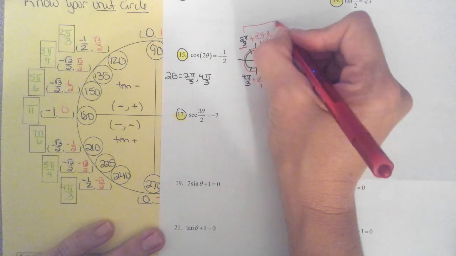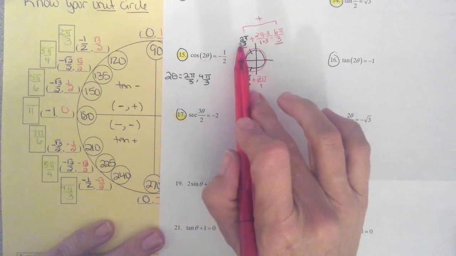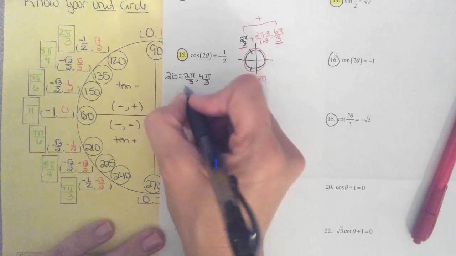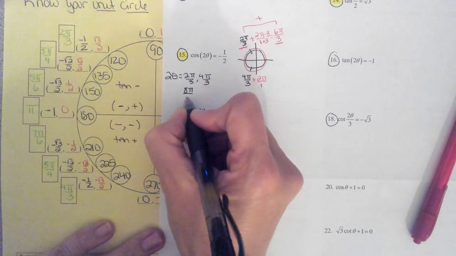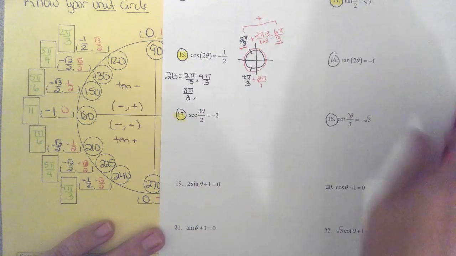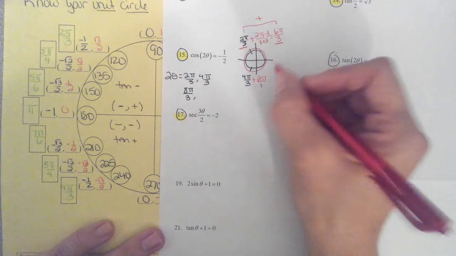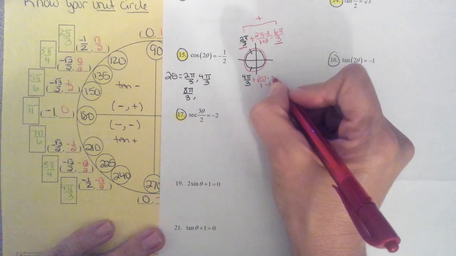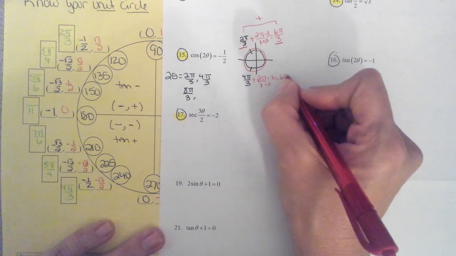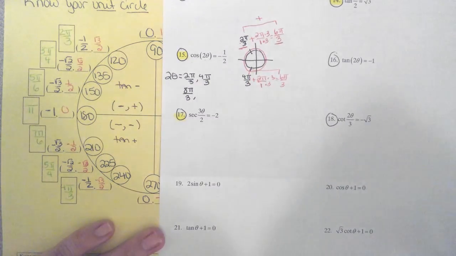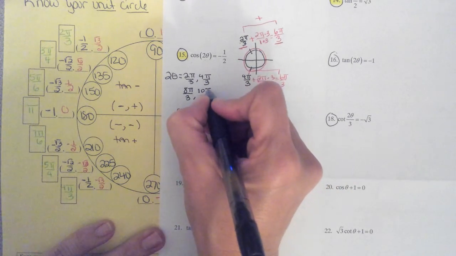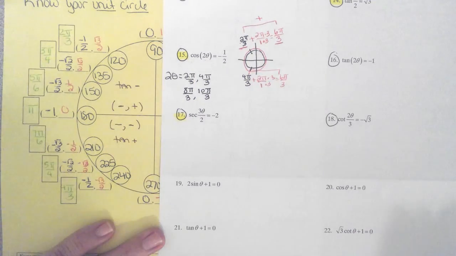Remember, we only add the numerators. So 2 plus 6 is 8. So I have another answer at 8 pi over 3. We don't touch the denominators. I got to go do it down here again. So same steps. Multiply top and bottom by 3. We get 6 pi over 3. So now I can go add these. And I'm going to only add the tops. And I get 10 pi over 3.